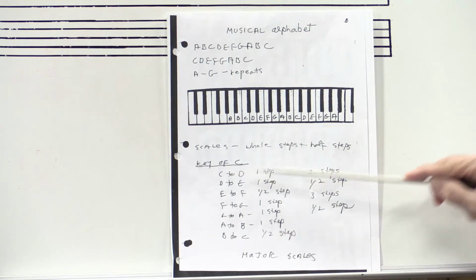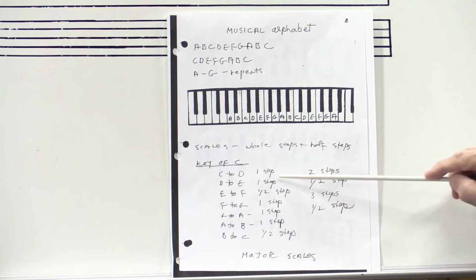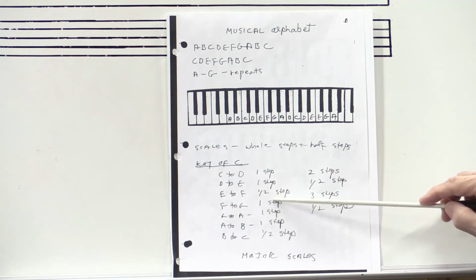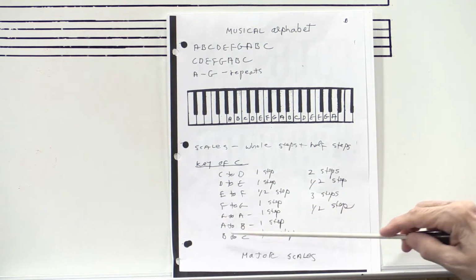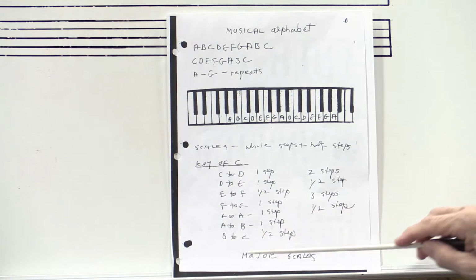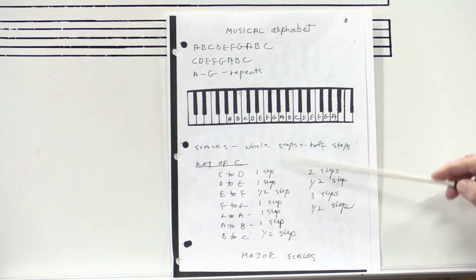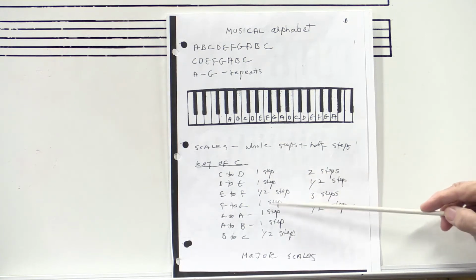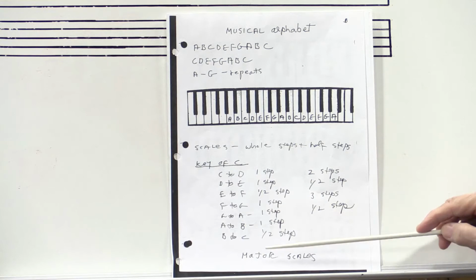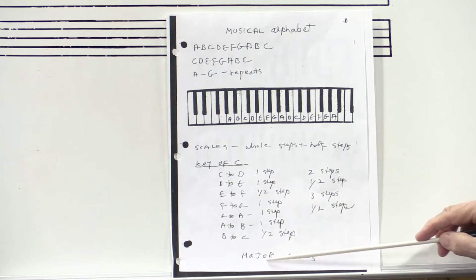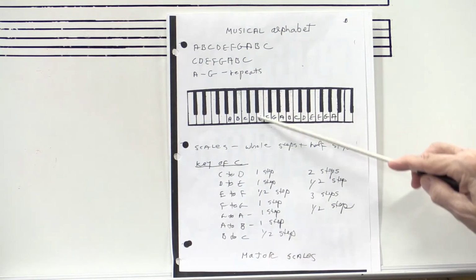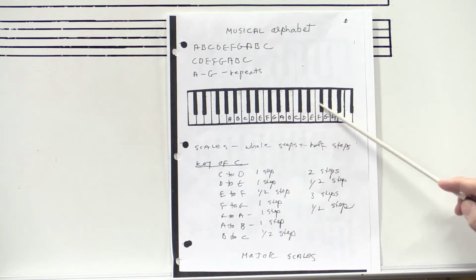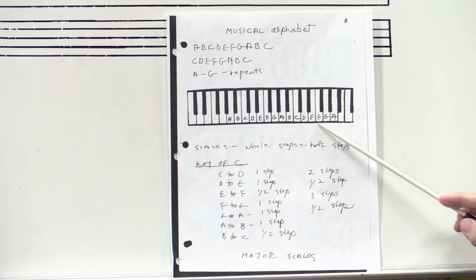C to D, 1 step. D to E, 1 step. E to F, half a step. F to G, 1 step. G to A, 1 step, A to B, 1 step, and B to C is the half a step. That's the major key. Step, step, half a step. Step, step, step, half a step. Okay? And depending upon the note that you start on, that determines how many of these flats and sharps are actually going to be used.